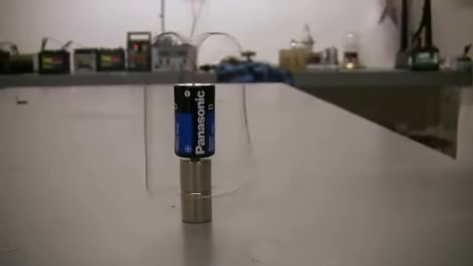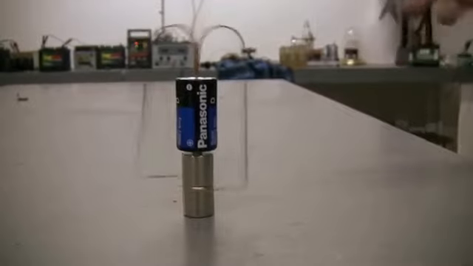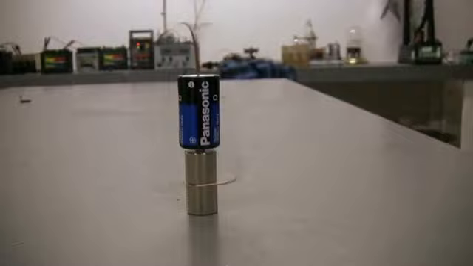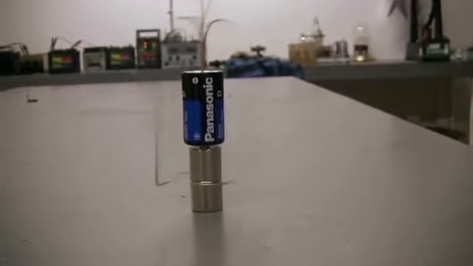Right. So there's no brushes, there's no contacts. So how could it be spinning if these fields weren't actually going in opposite directions at the same time? They fight each other, yeah.